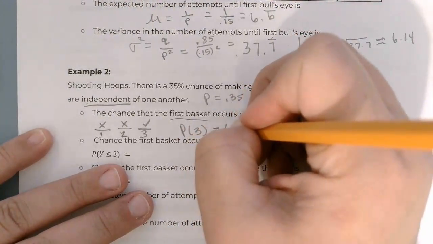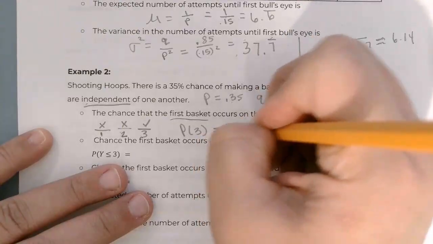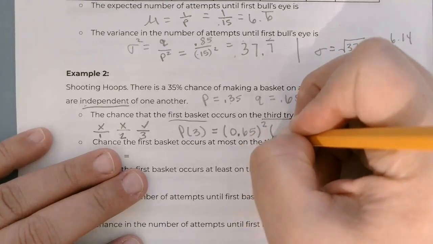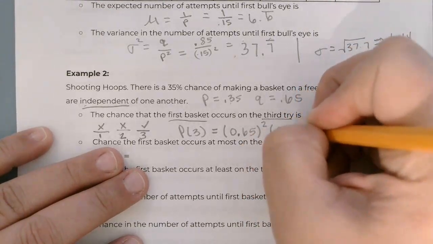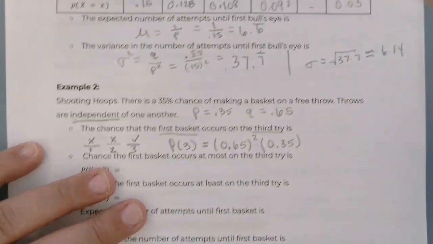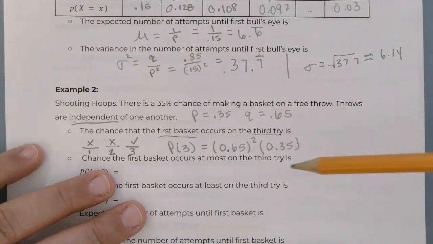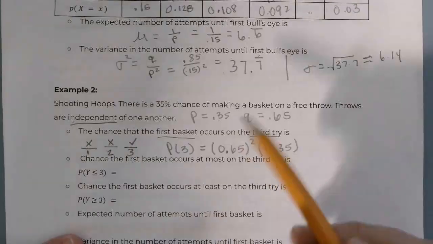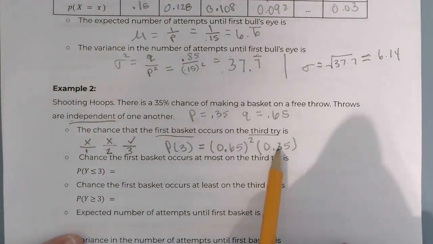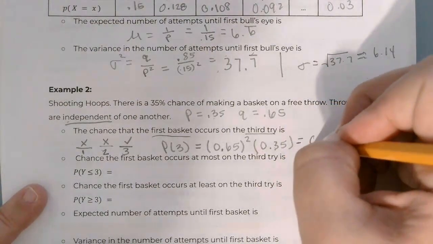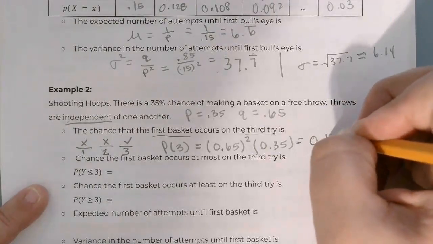So using the same formula as before, we take the chance of failure, and however many there were, 2 failures, and then the chance of success, and there's only going to be 1 in this type of situation. I don't know if I mentioned that before, but this one we're looking for just the first success. We're not looking for all possible successes. We're just looking for the first time that you're going to make it. So we only ever have 1 of these in a geometric probability, 1 success. When I multiply those together, you get the probability of 3 is 0.148.